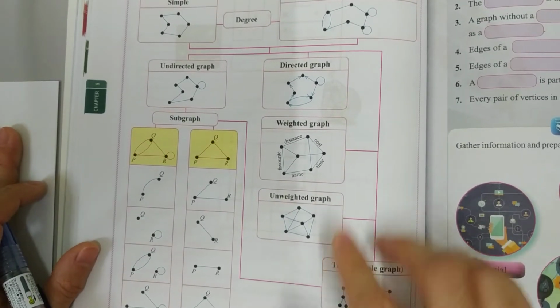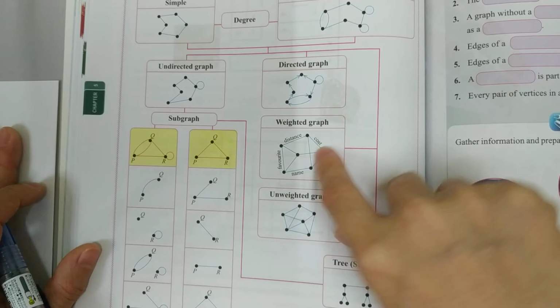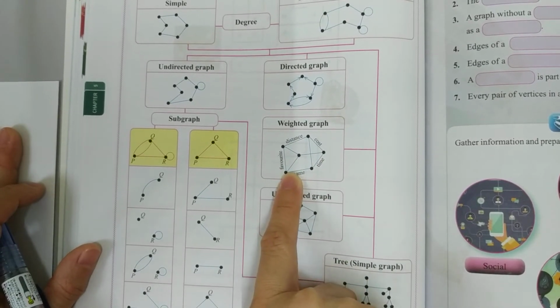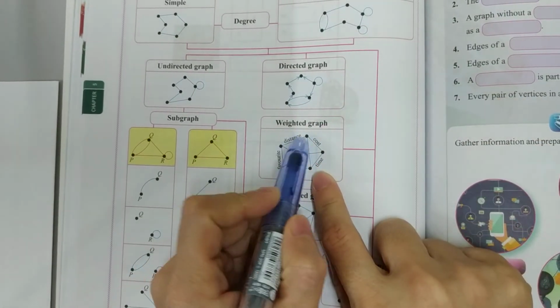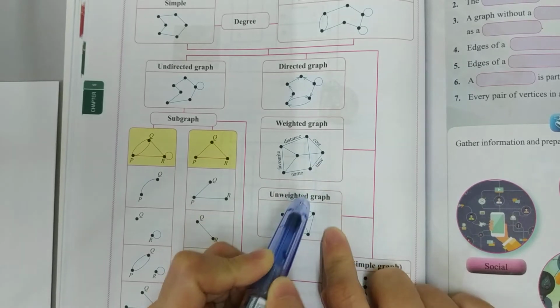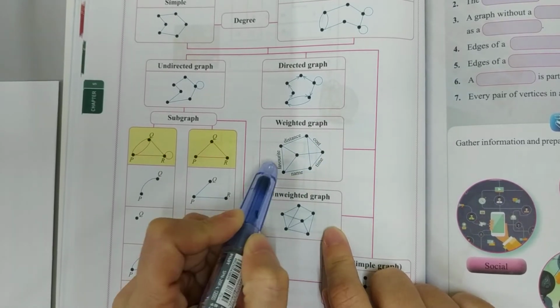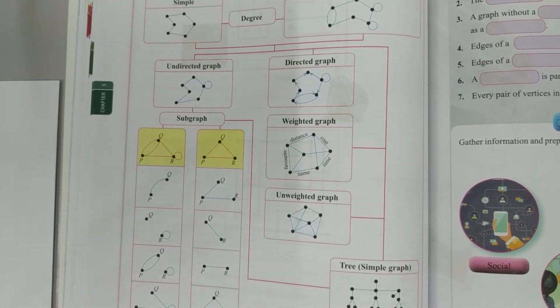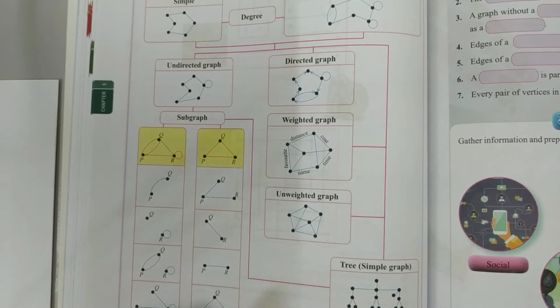Okay, so weighted graph would be when each edge, the lines are called edges, the vertices are the corners, right? So like this is one vertex, that's another vertex, this is another vertex, that's another vertex. Okay, and then you have edges, corners, and loops, which are the circles.